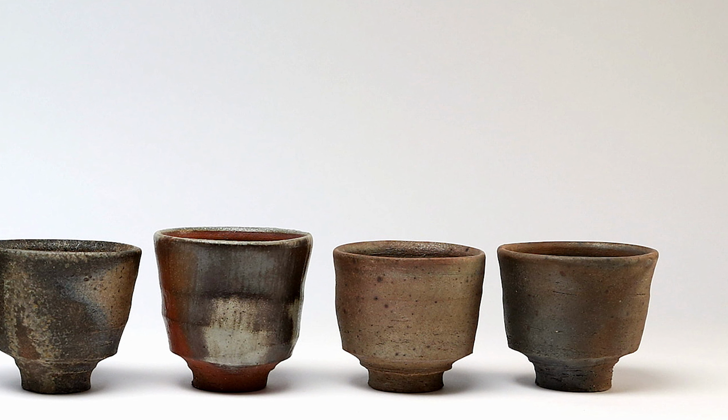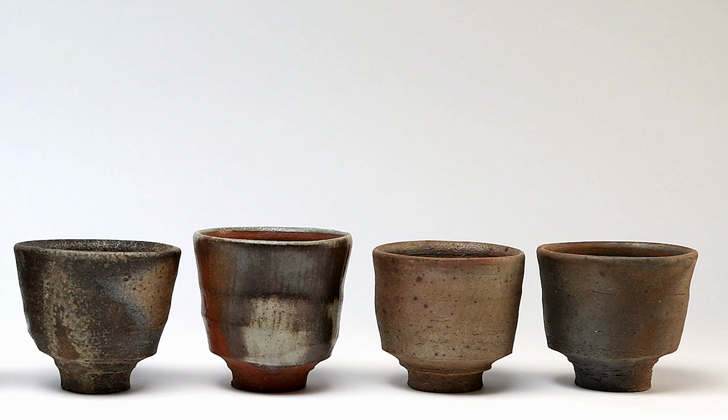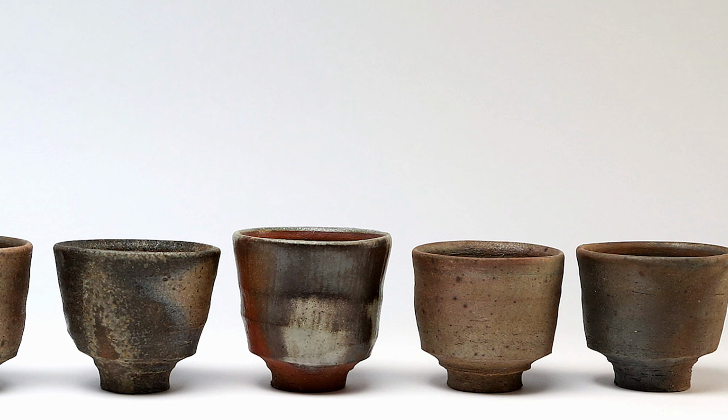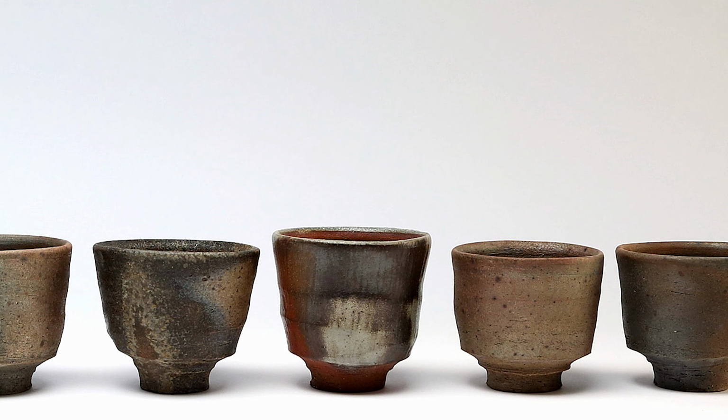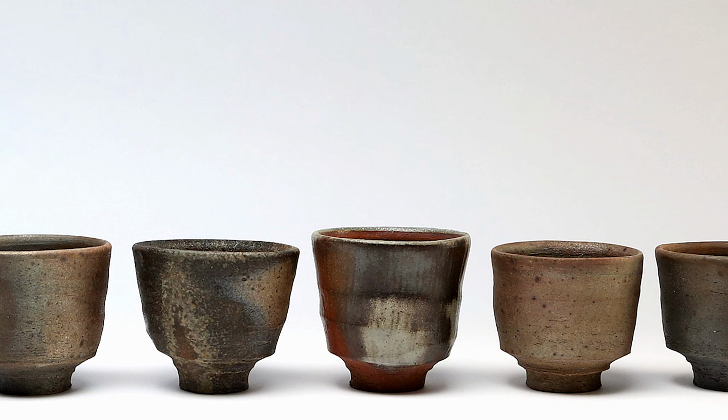I make functional pottery because I really like the idea of being able to use what I make. And I really like the idea of other people being able to use what I make. And it brings me great joy when I see other people using pots that I've made. It really gives me a sense of pride.